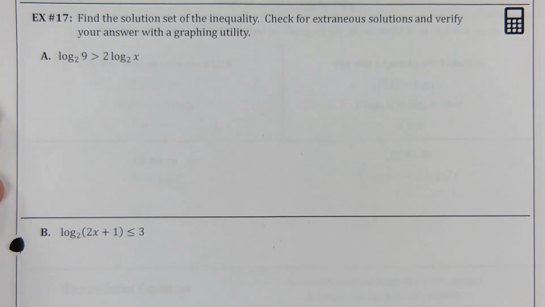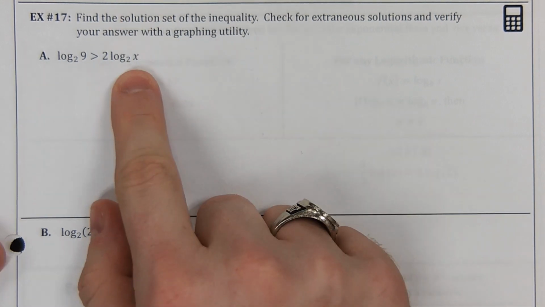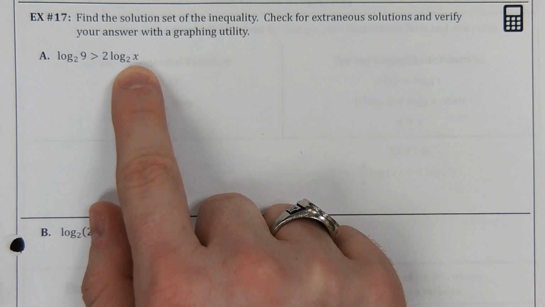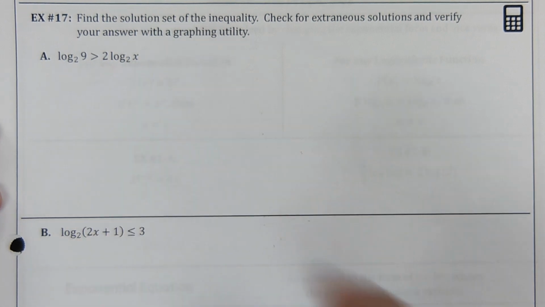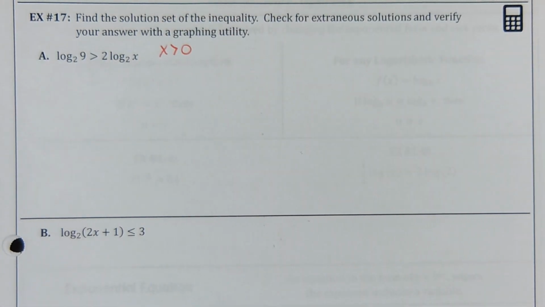Cool beans. First thing you want to check, are the bases greater than 1? They are? Yay! Life is good. I don't have to do any manipulation that way. Second thing you want to check, domain. The argument of every logarithm must be positive. So this thing's domain is x is greater than 0. Now we can go forward with solving.